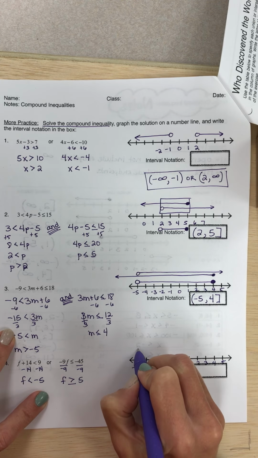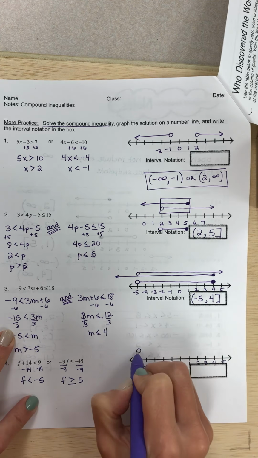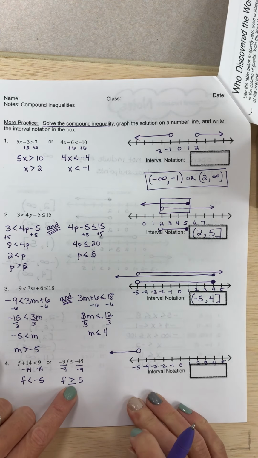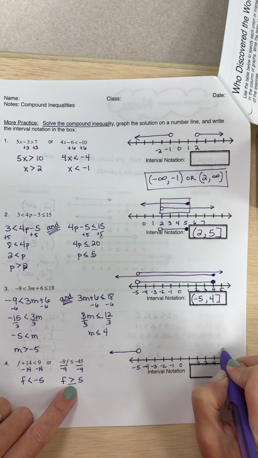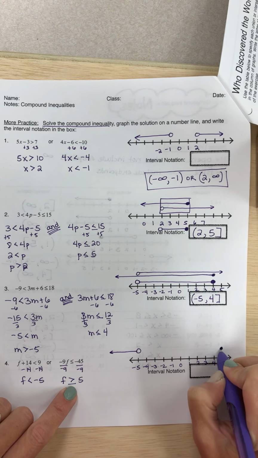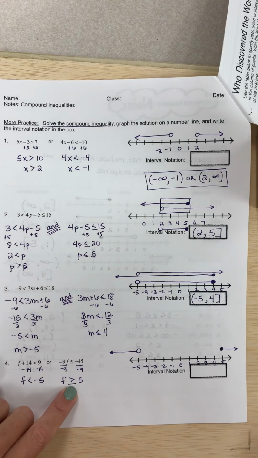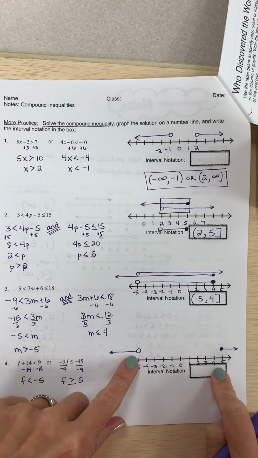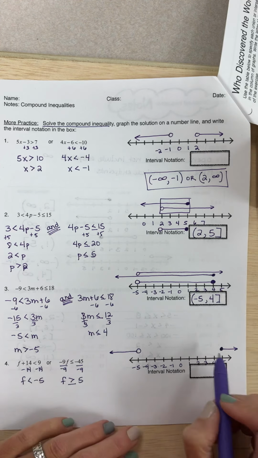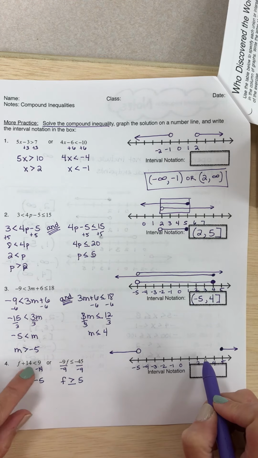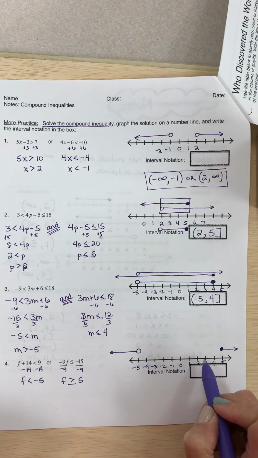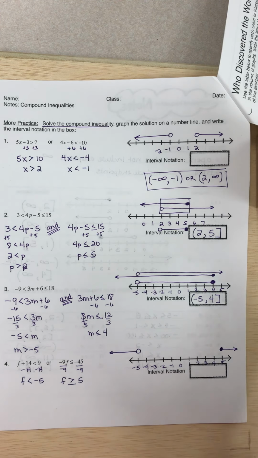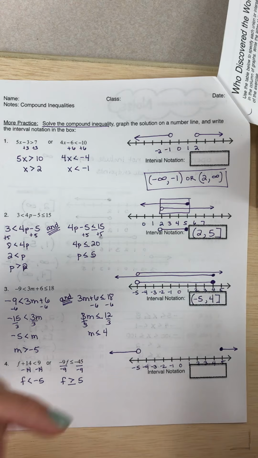So here's -5. It's not including, so it's open, and it's smaller than, so it's all of these numbers. And then this one, F is greater than or equal to, so filled, and 5. So all of these numbers. So this is my final answer. I'm looking for anything smaller or anything bigger. Any of these middle values will not make any of these true. I just want to have at least one of them be true. Both of them won't be true at the same time. It's not possible, but I can get one of them true.